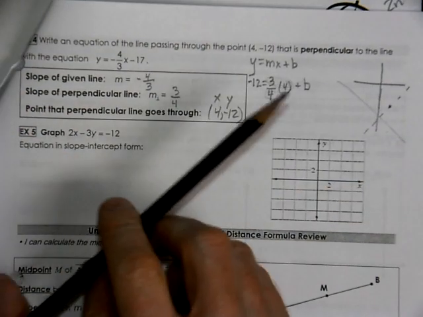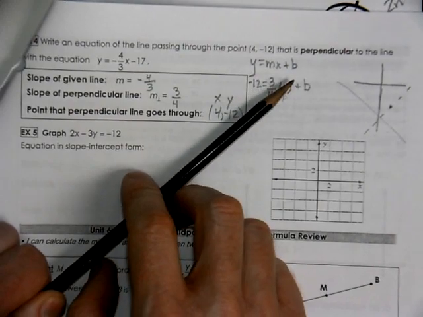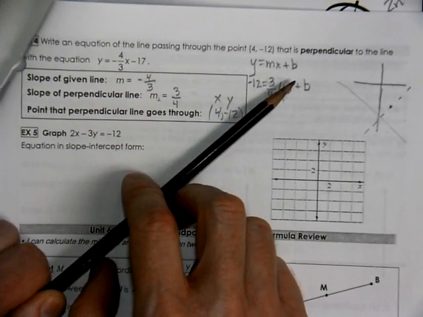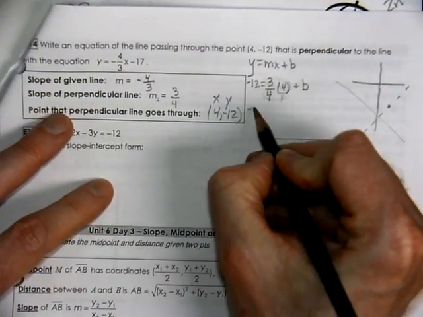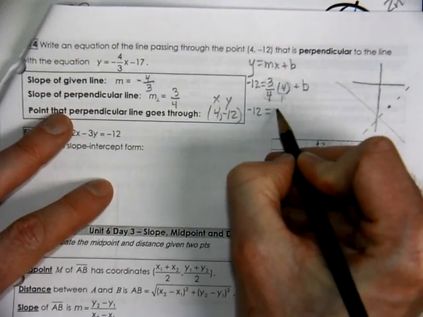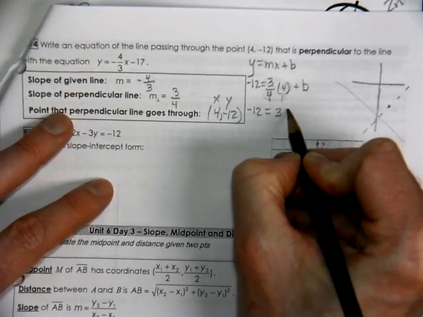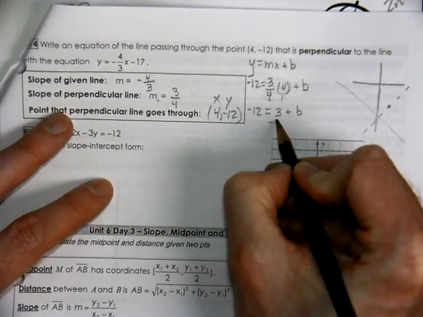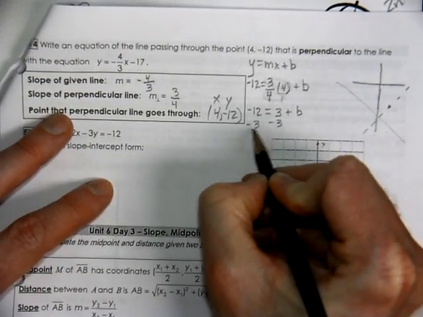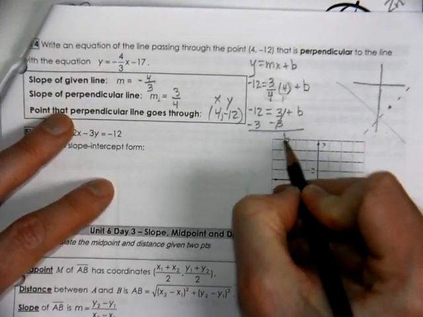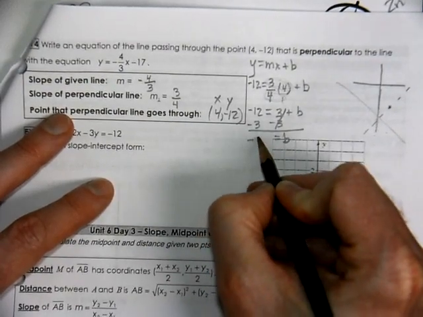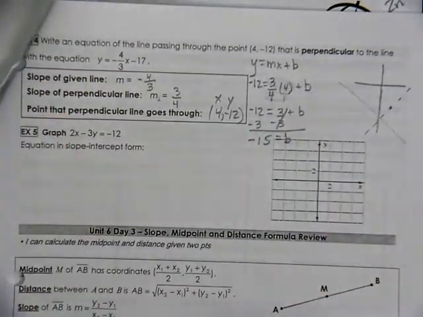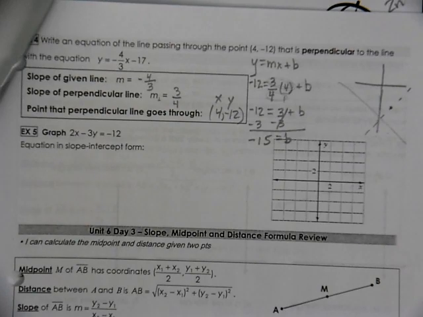Some people also think about crossing the 4s out, and you're left with 3. Either way you want to think about that. So we have negative 12 equals 3 plus b. We're going to subtract, and we got our b value of negative 15.